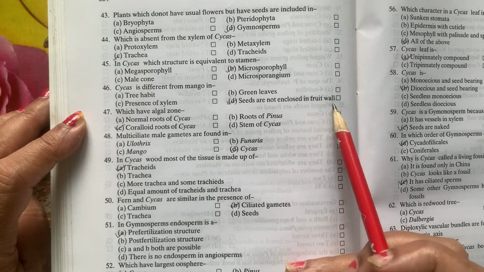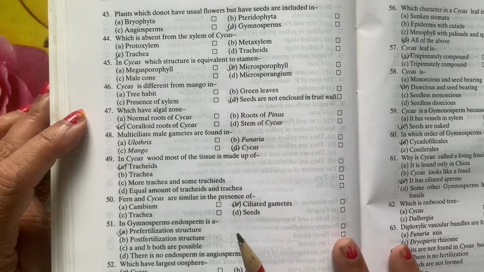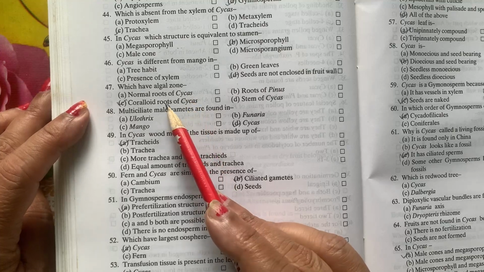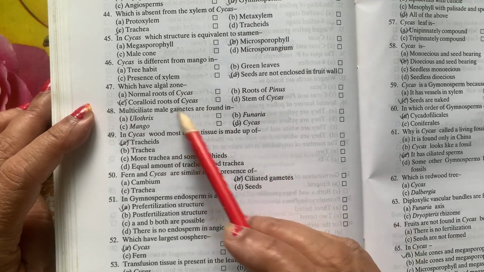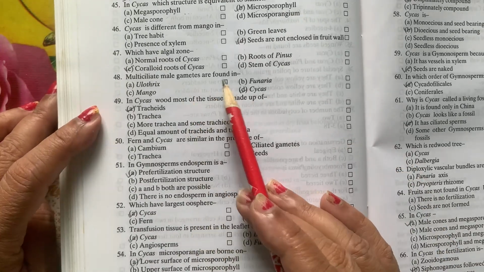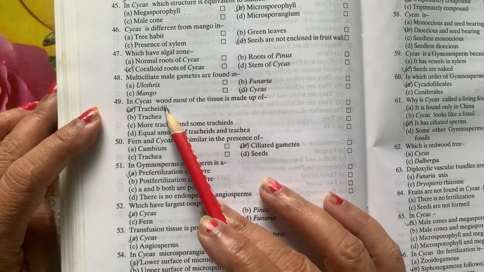Seeds are not enclosed in fruit wall. Fourth option is correct. Seeds are not enclosed in fruit wall. Which have algal zone? Normal roots of Cycas, roots of Pinus, coralloid roots of Cycas? That is coralloid roots of Cycas. Multiciliate male gametes are found in Oedogonium, Funaria, Mango, Cycas.